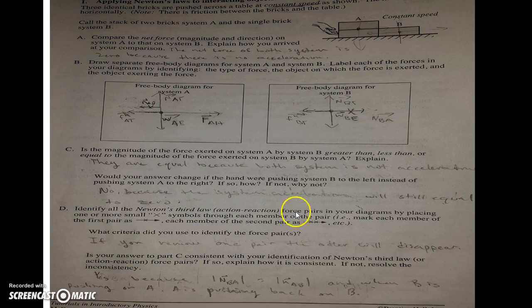Okay, so identifying the third law pairs by placing x's. The normal force of B on A is the third law pair of the normal force from A on B, right here, these two. And what is the criterion to identify these force pairs? If you were to remove one of the pair, the other would disappear. If you remove this one, this force would disappear. If you remove this, this force would disappear.